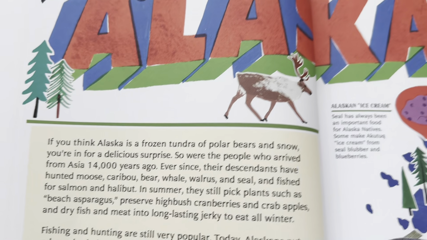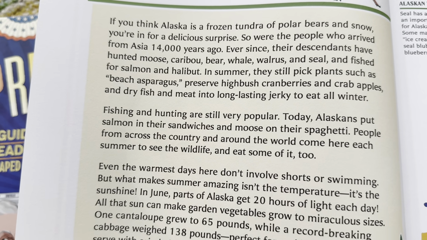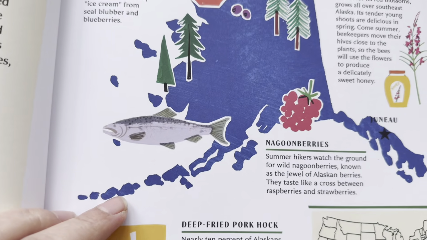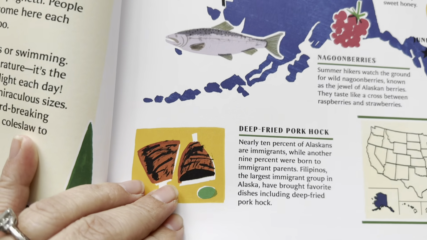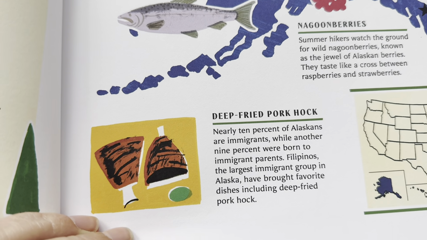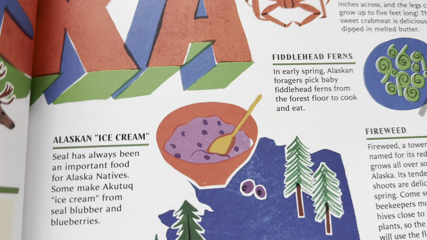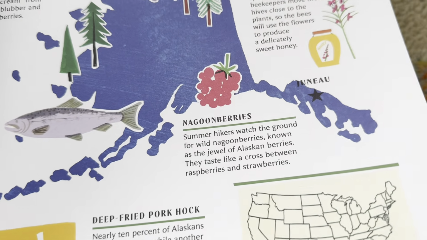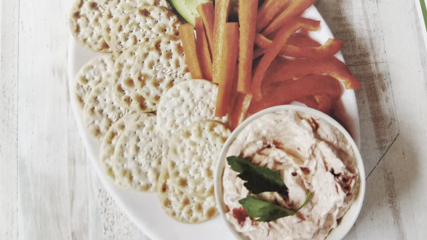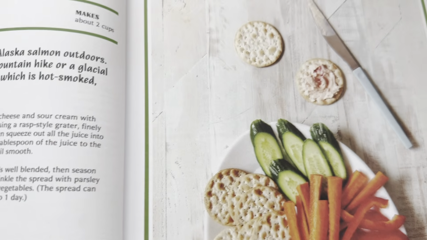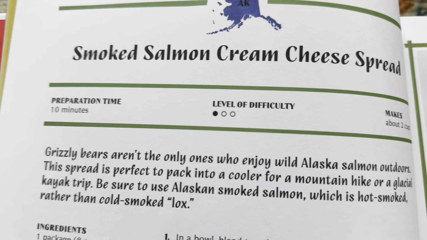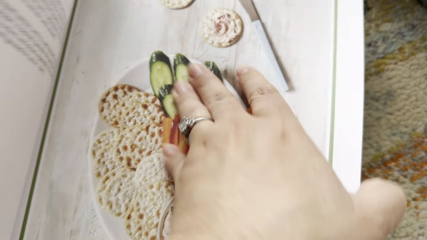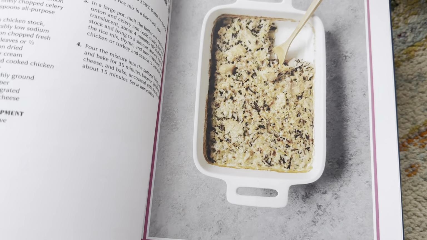And then you're going to have eating in Alaska. And I would imagine I'm going to see a lot of fish and seafood here. Look, deep fried pork hock. Alaskan ice cream. King crab. And then what's the recipe? That looks like some sort of dip. What is it? Smoked salmon cream cheese spread. So see, it's not only meals, it's going to have snacks and stuff.